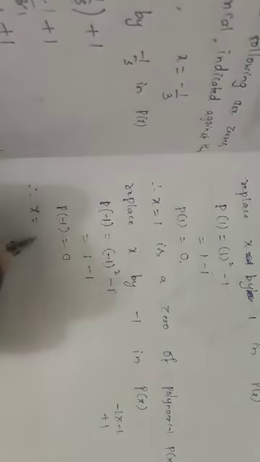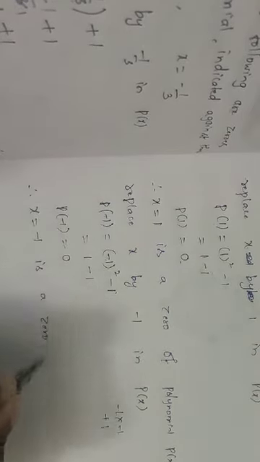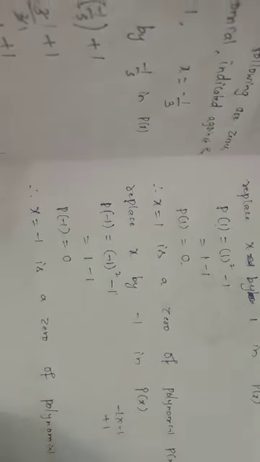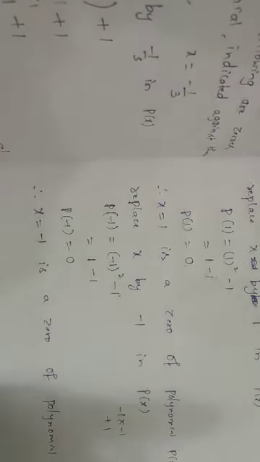Clear? Therefore x is equal to minus 1 is a 0 of polynomial p of x. Clear? So this is about verifying whether the following are zeros or not. They will give the x value. You need to verify whether the given value is a 0 of the polynomial or not.